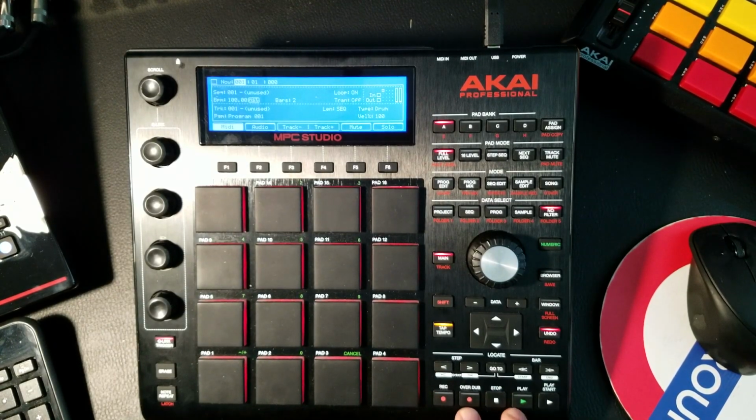So again, this is my process. I use overdub. You can use record, but keep in mind it will bite you at one point because you will record over your stuff. So I overdub, hold overdub, and press play.